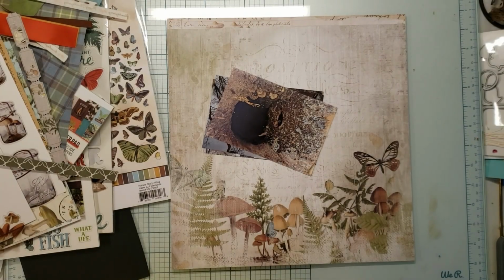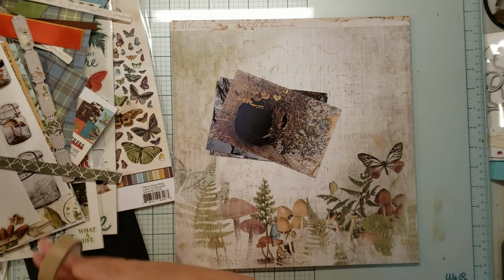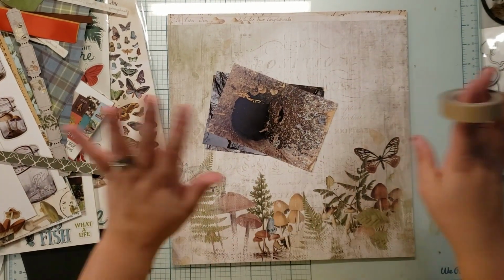So my room's a little chaotic. So, chaos going on around this area.